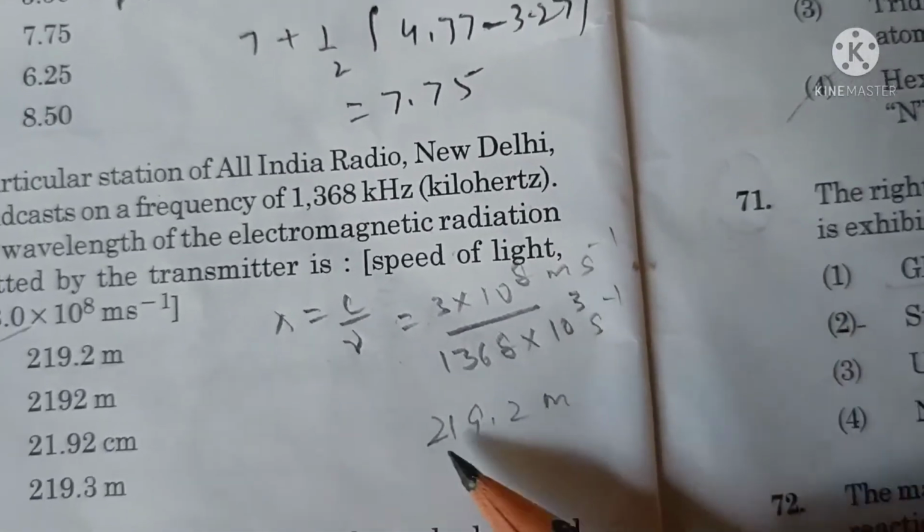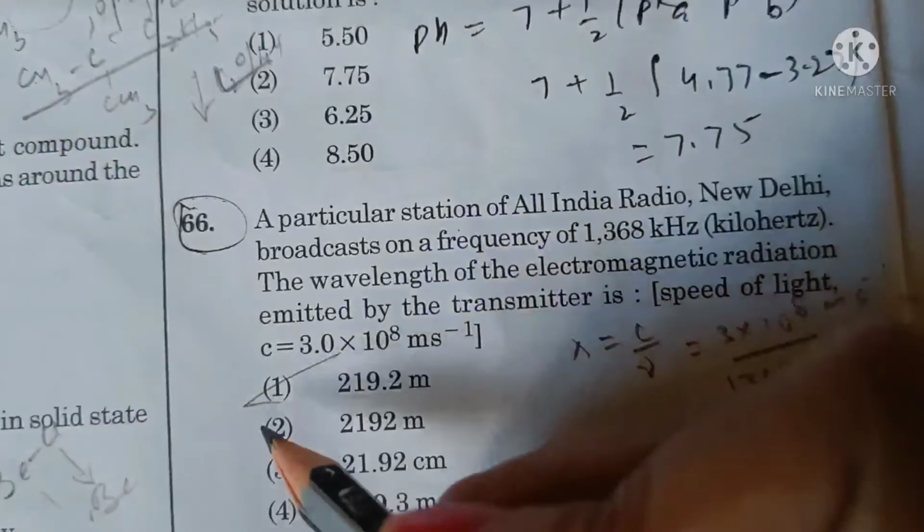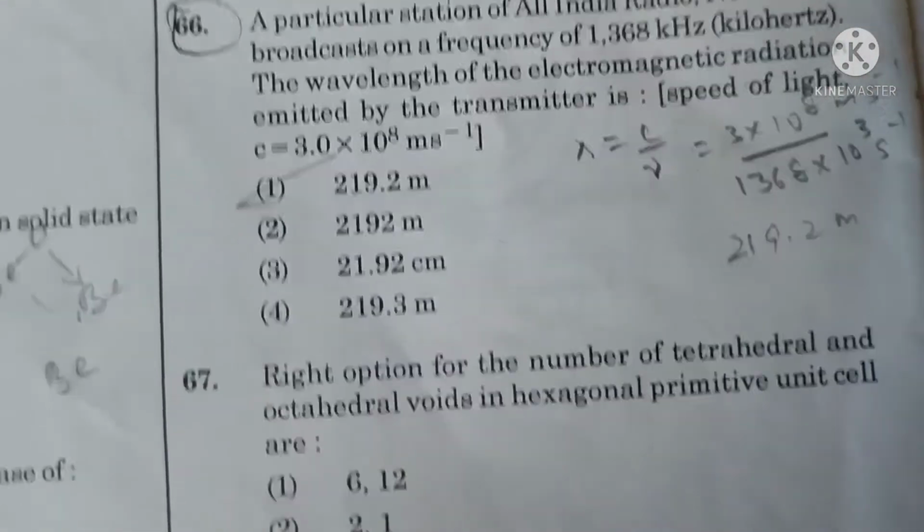So on solving, this comes out to be 219.2 meters. Option 1 is the correct answer.